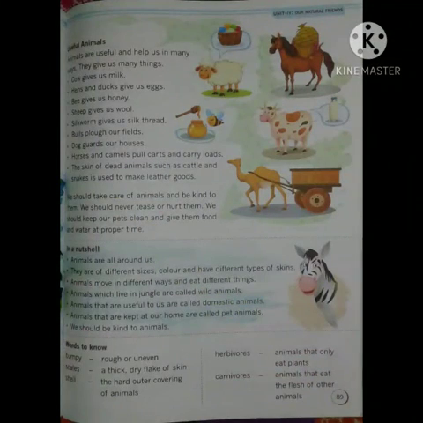Okay, so let's talk about the domestic animals. Have you heard about the domestic animals? These are very useful for us. Animals which are very useful for us are called domestic animals. Some domestic animals are like cow, goat, dog, sheep, horse, and hen. Okay, these are called domestic animals. We make shelters for them and keep them in a farm.